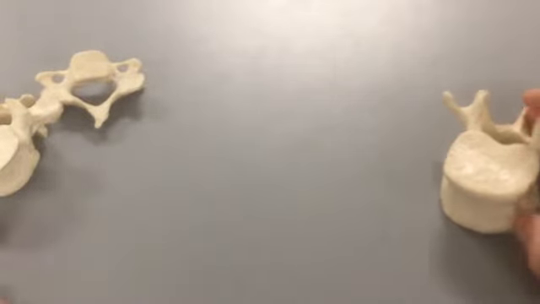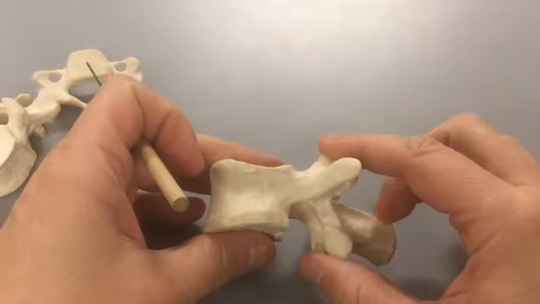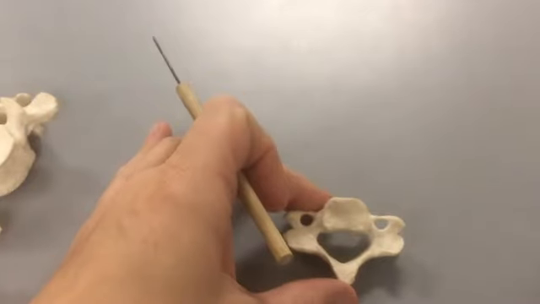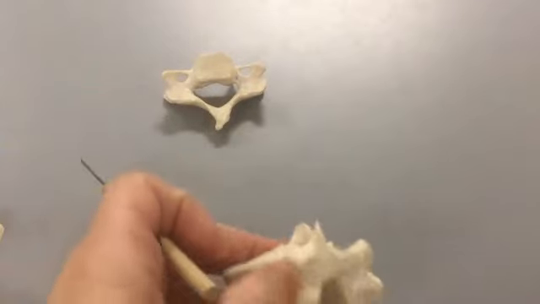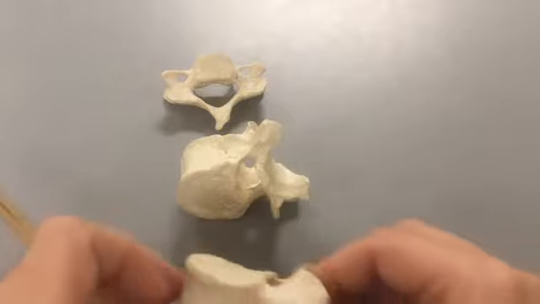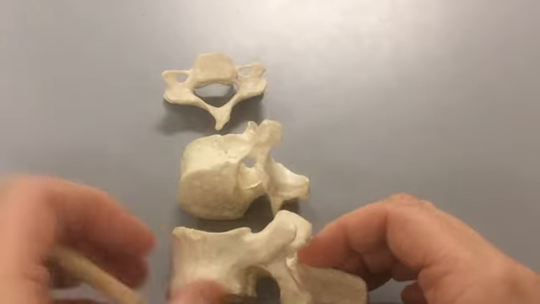Okay, the third type of vertebrae is a lumbar vertebra. And basically you get this by process of elimination. So does it have transverse foramina? If yes, it's cervical. If no, does it have articulation points for ribs? If yes, it's thoracic. If no, lumbar. So 2 questions, 3 types of vertebrae.